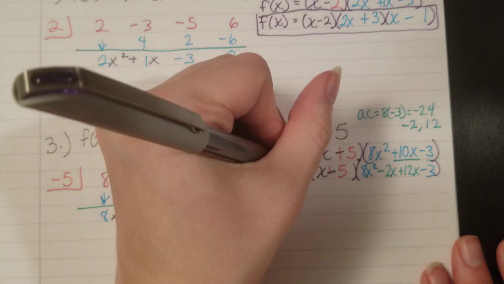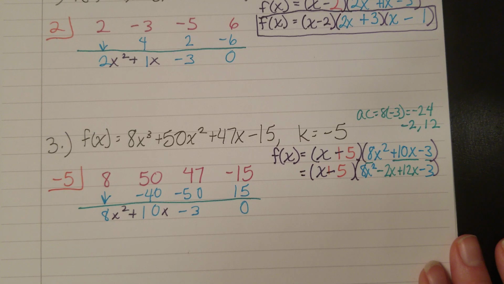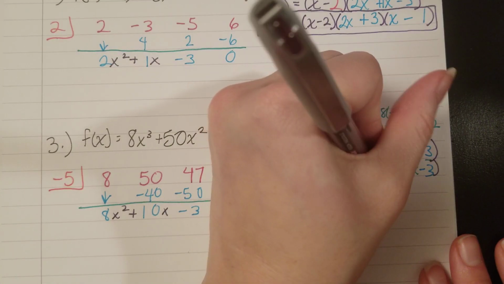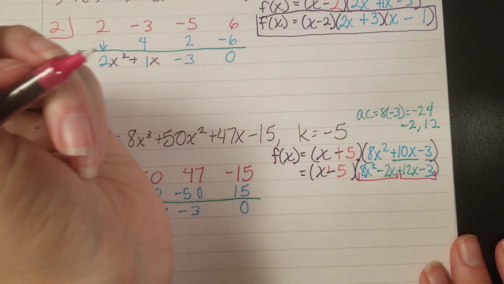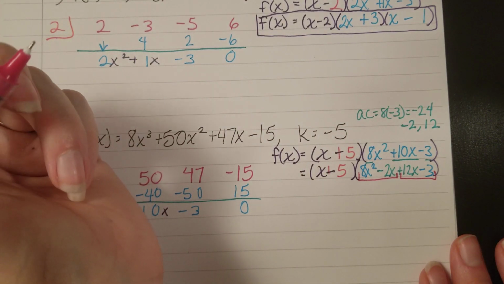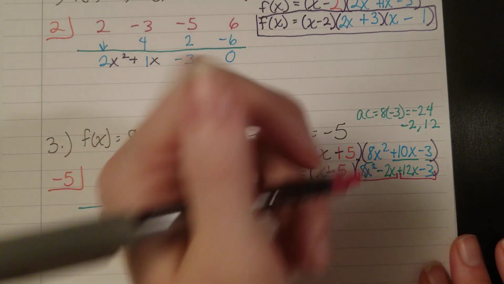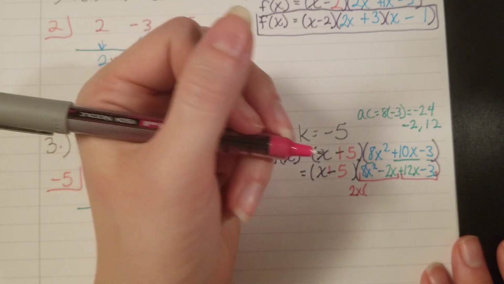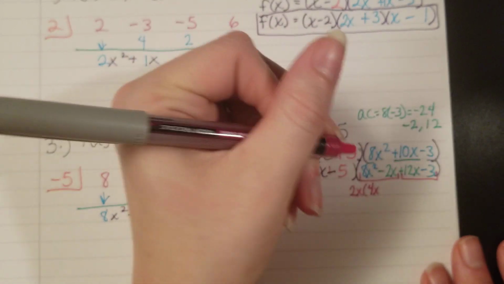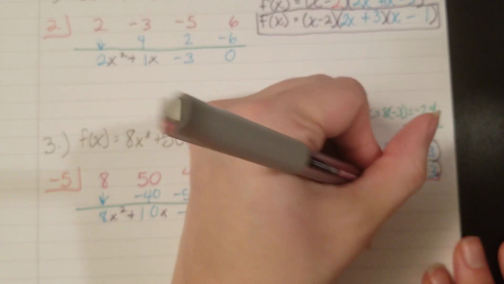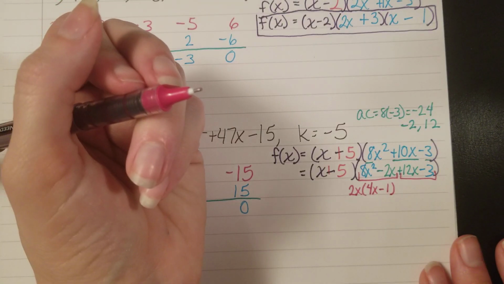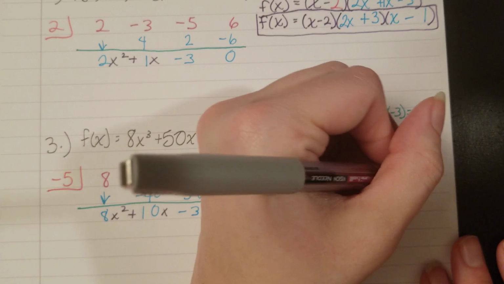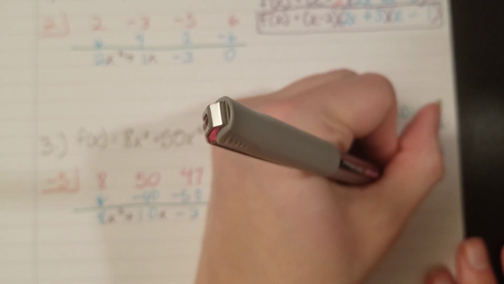Now let's see. Alright, so now I'm going to factor it by grouping. I'm going to factor this part by grouping here. The greatest common factor for that would be 2x. So 8x squared divided by 2x would be 4x, and 2x divided by 2x would be 1. Oh, whoops, that's supposed to be plus.